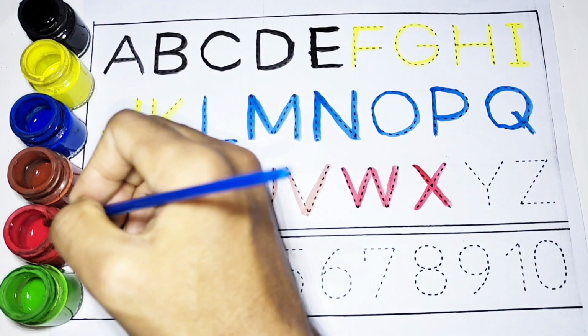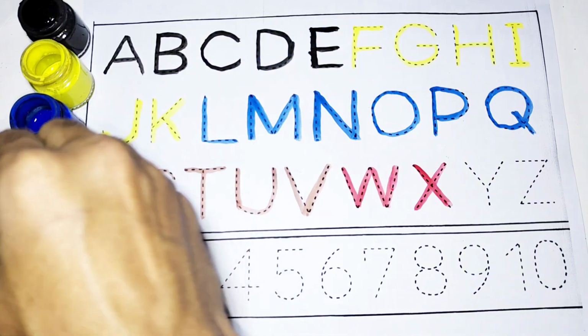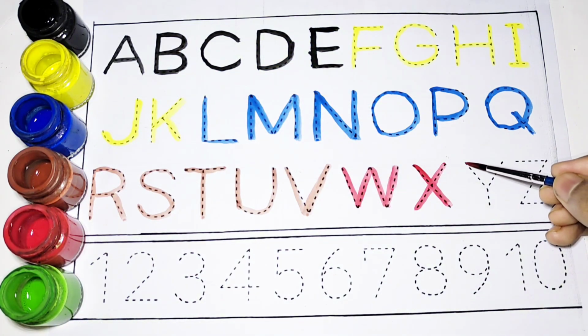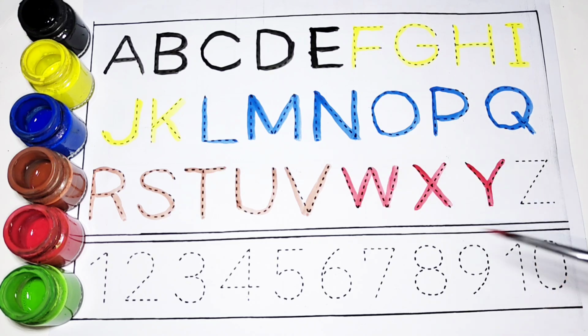And now we draw Y. Y for yolk. The last one is Z. Z for zoo. Now we draw Z.